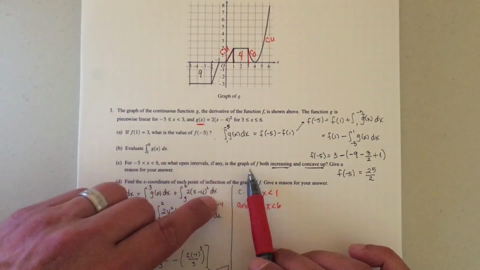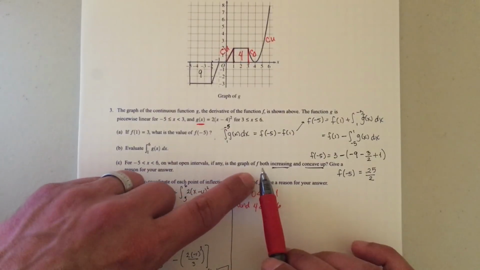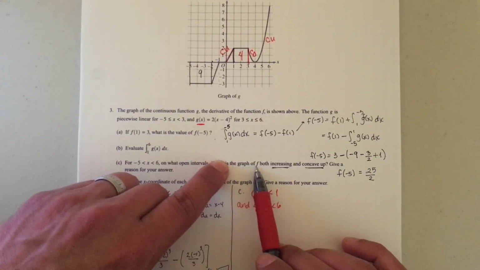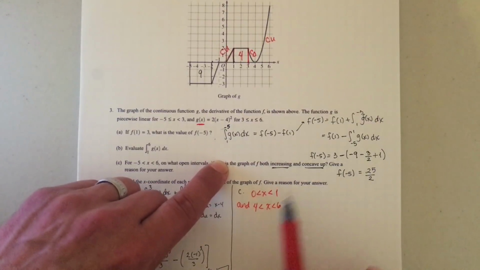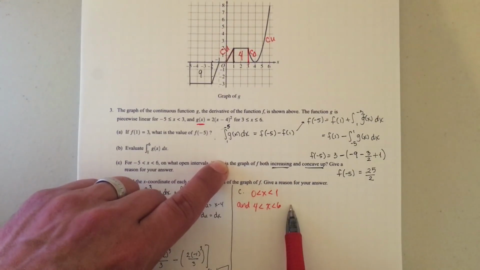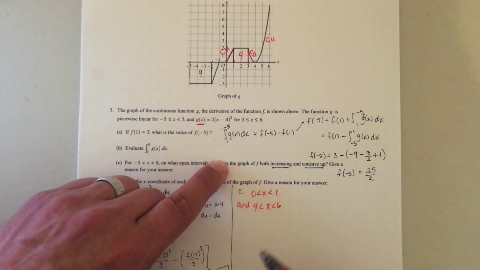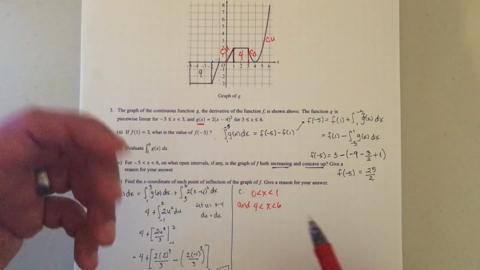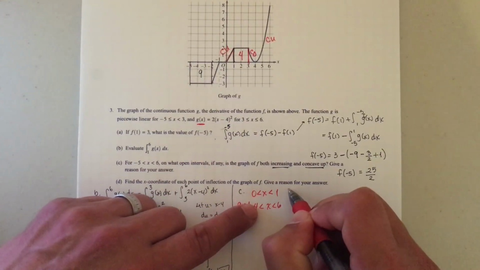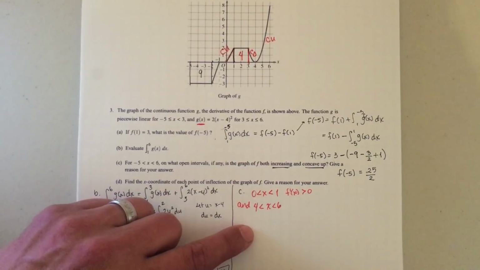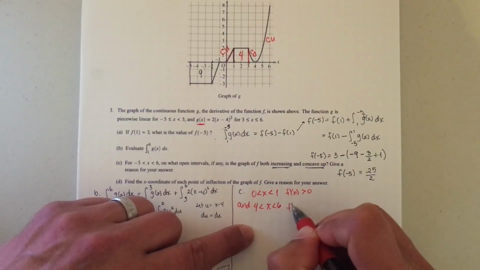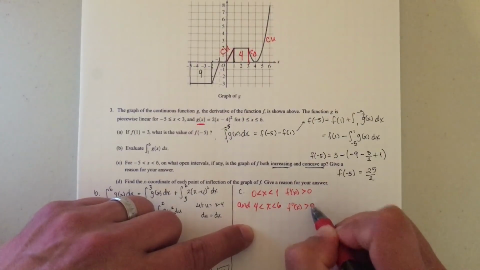You would say, let me see here, the graph of f is both increasing and concave up on, and then you would put this. Okay. And that's it. Give a reason. Why? You would put f prime of x is positive. Okay. And then right here, f double prime of x is positive.